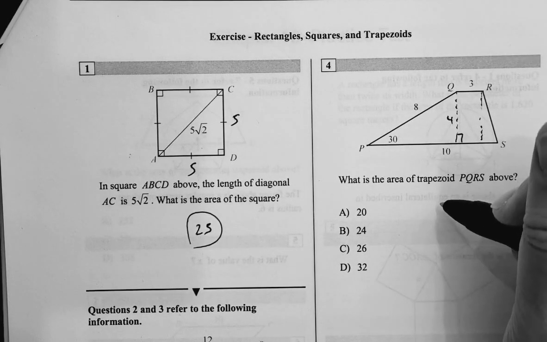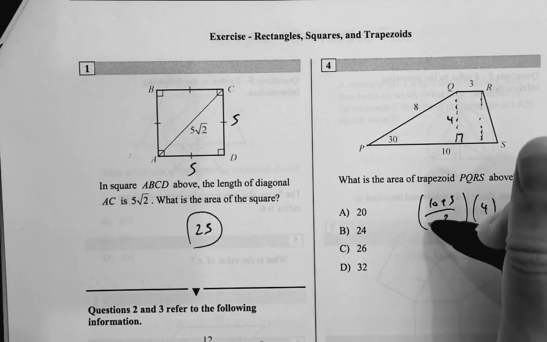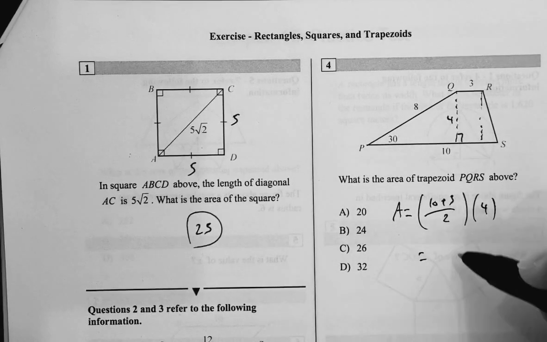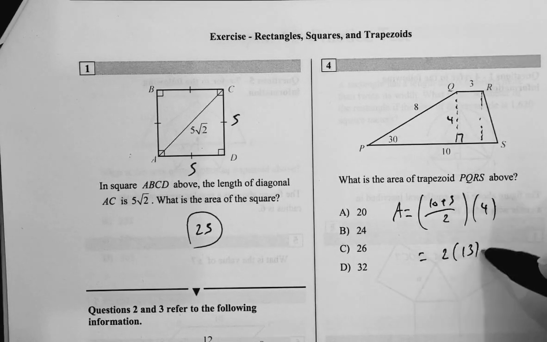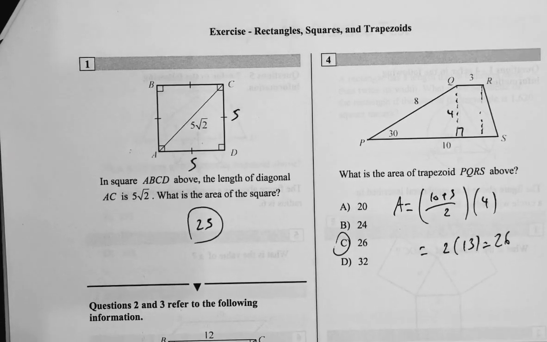So average of the bases, which is 10 plus 3 over 2, times the height, which is 4. This is the area. So let's simplify. That's 2 times 13, which is 26. Let me check this answer. Yep. So answer is C.